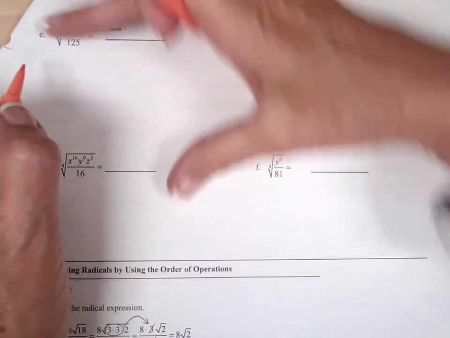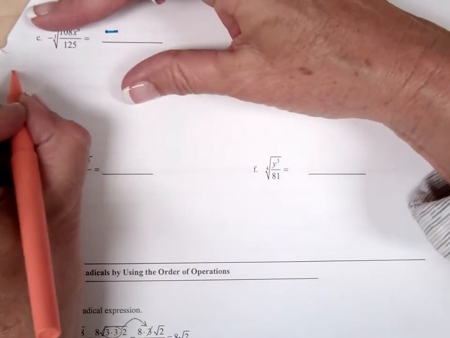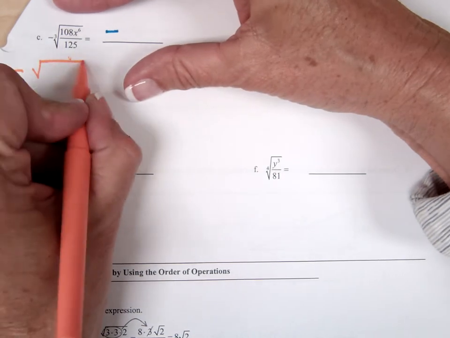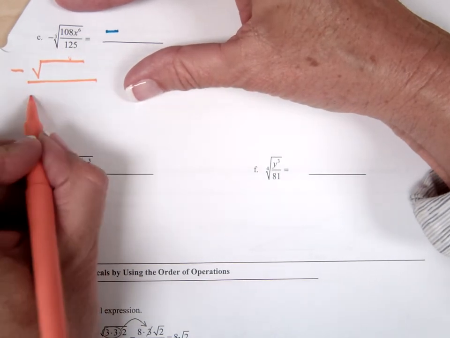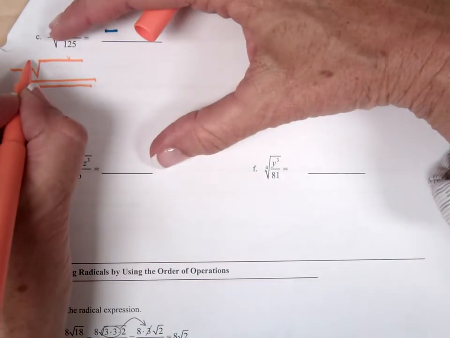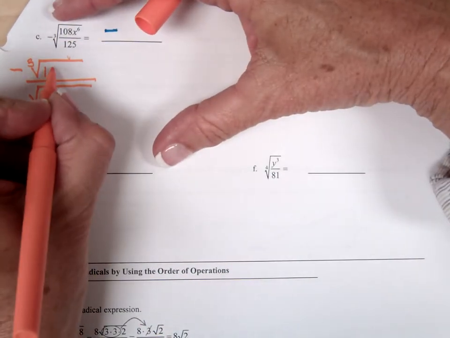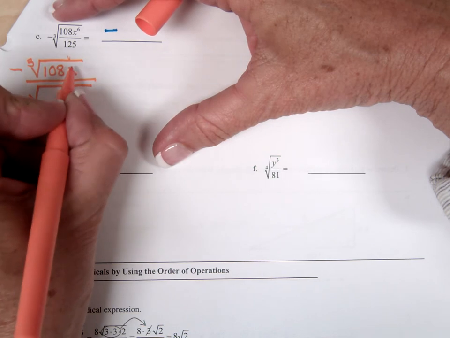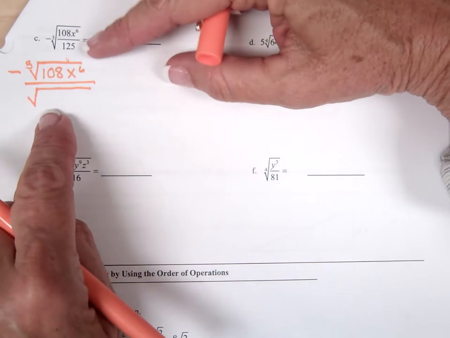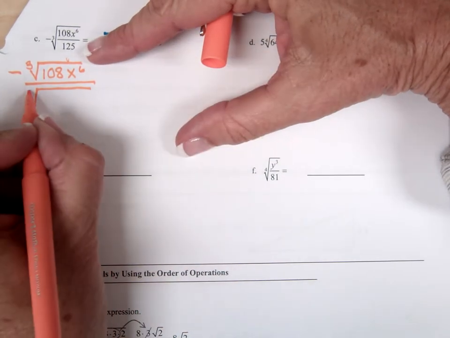So do you remember from the other page, whenever there's nothing common, you can split it into 2. This was called the quotient property that we went over earlier. So this is really the cube root of 108 x to the 6th with a negative over the cube root of 125.